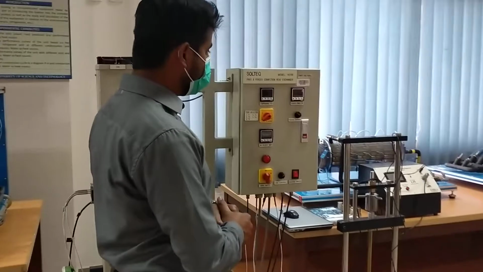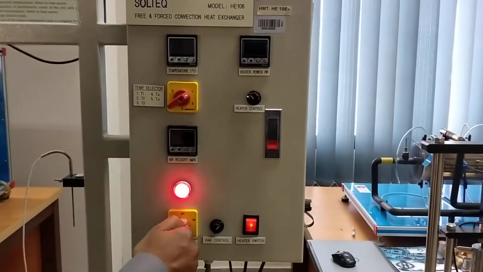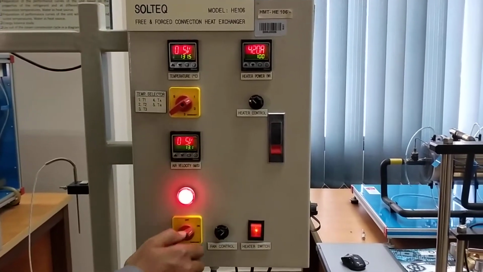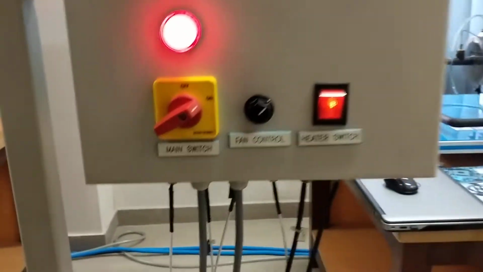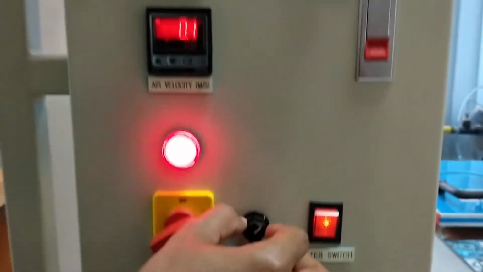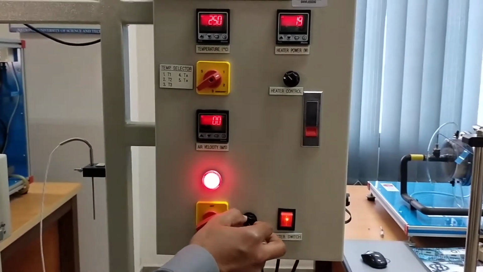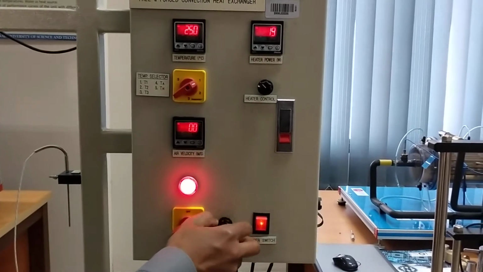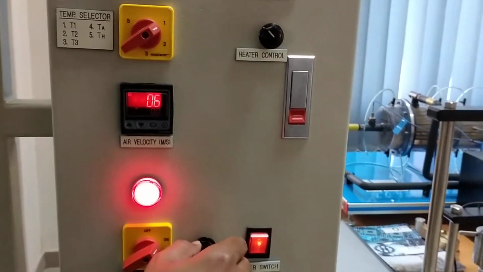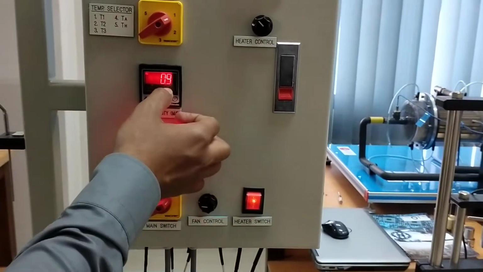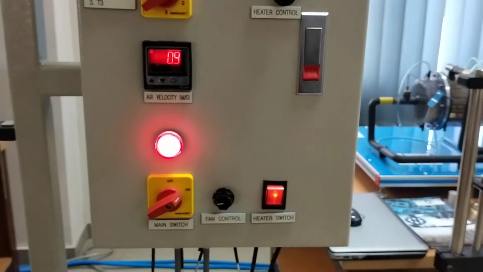On the right side you can see different controls on the display. So first of all I'll turn on the main switch and then the heater power, and you can see the different controls on the right side. This knob here controls the speed of the air, or the speed of the fan. If I rotate this knob in clockwise direction, the air speed will increase. As you can see on the display, the fan has been switched on.